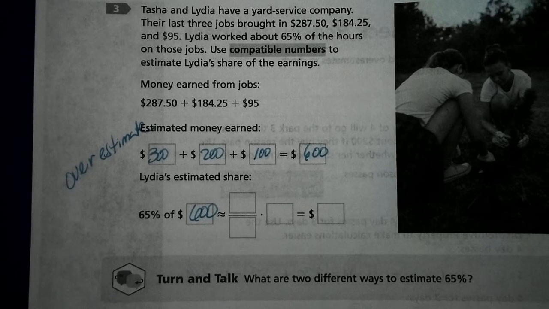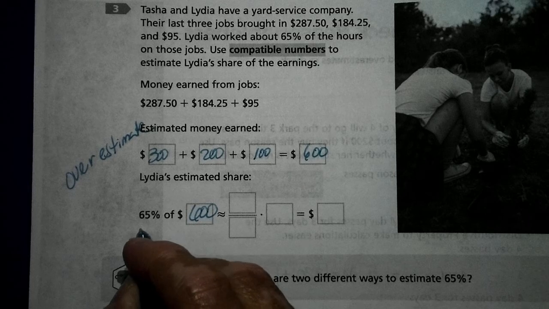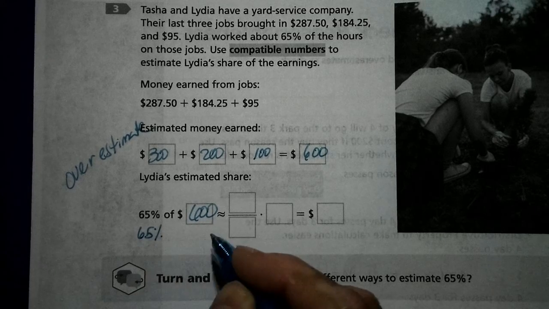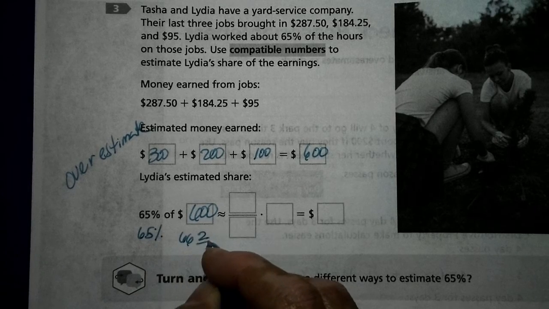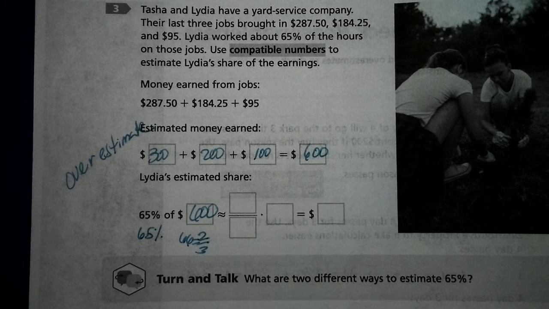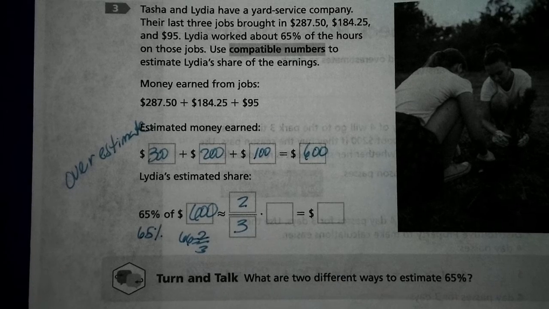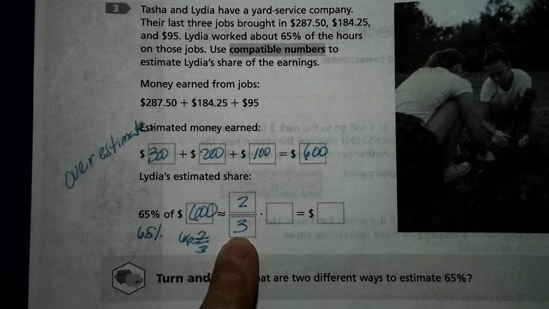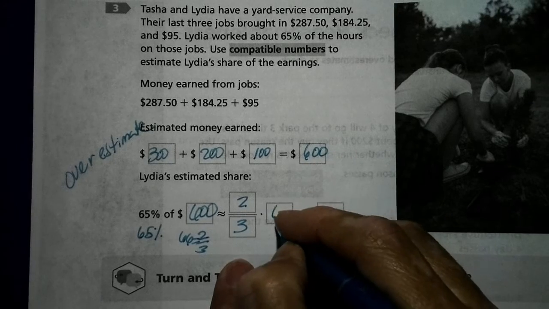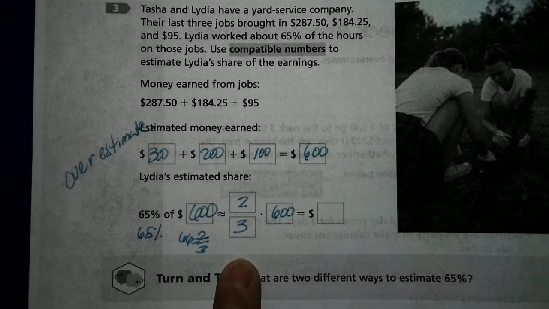And the closest fraction to 65 would be 66, which is 2/3, right? So they want you to take 2/3 of 600.